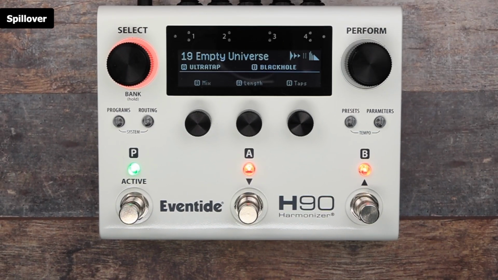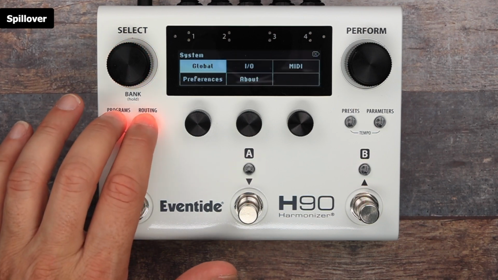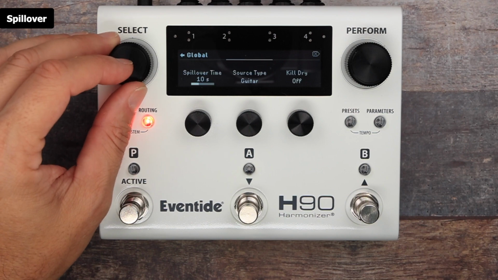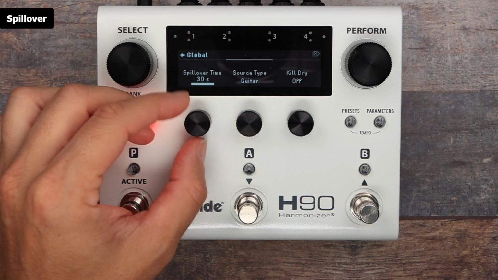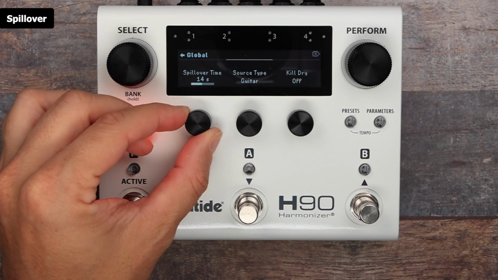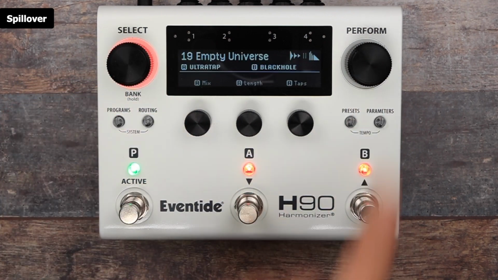Spillover allows effects to continue trailing out even after we've switched programs. This is not meant to be confused with the tails parameter on programs and presets, which allow effect tails to continue going after they have been bypassed. Spillover time can be adjusted in the System menu on the Global category's second page. Time ranges from 0 seconds to 30 seconds. The factory default is 10 seconds, which generally works very well.